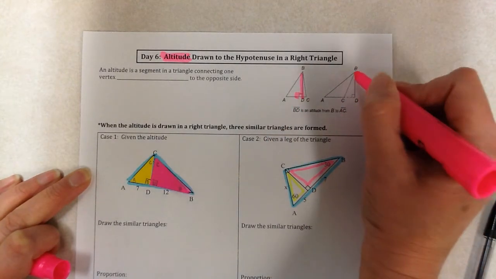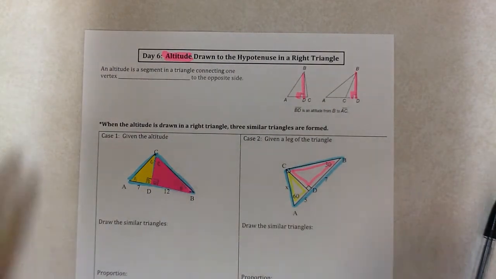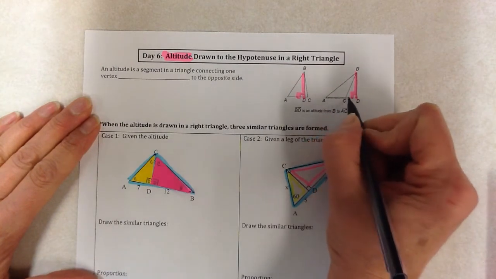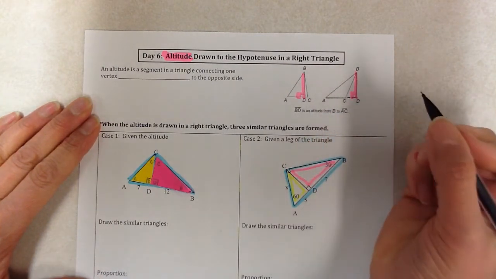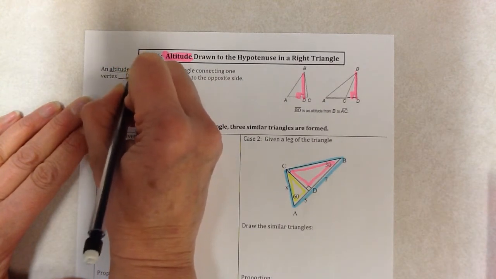For the other one, you have BD that's drawn here that hits the opposite side at a perpendicular, but the perpendicular in this case can't be seen unless you take that bottom side of AC and draw that in. So to fill in the definition here, an altitude is going to hit the opposite side at a perpendicular.